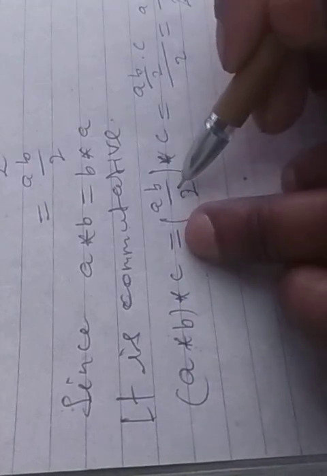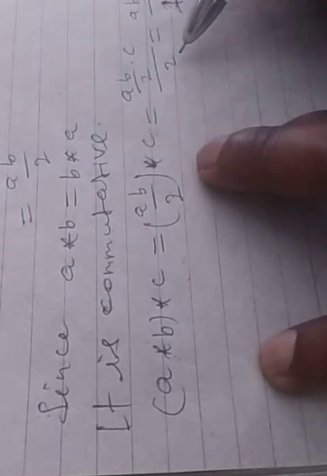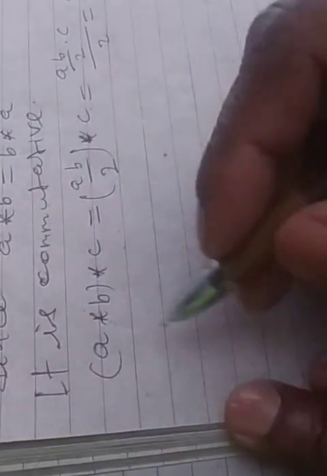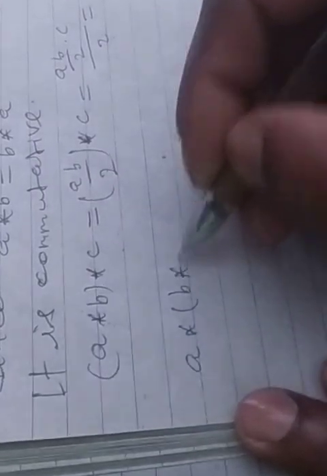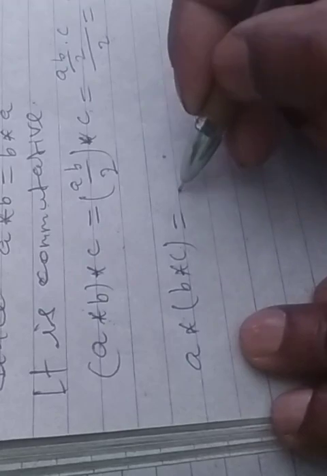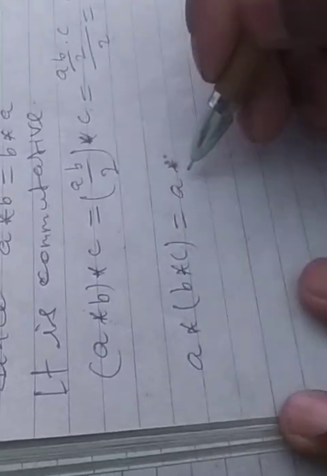Because A star B is AB by 2 by the definition, and if we take the operation between the two elements AB by 2 and C, then we have AB by 2 into C by 2, and it will be ABC by 4.